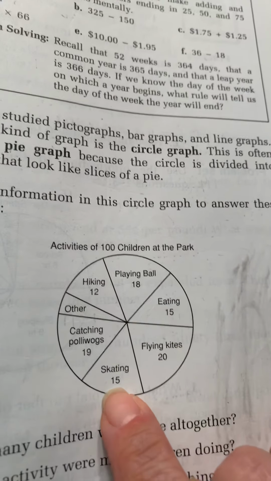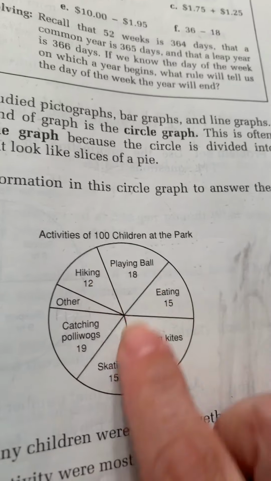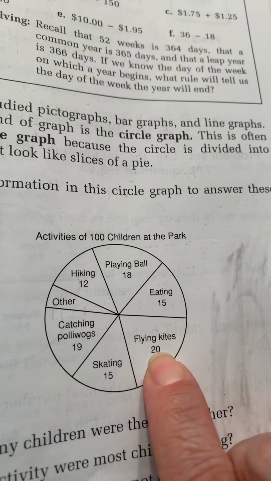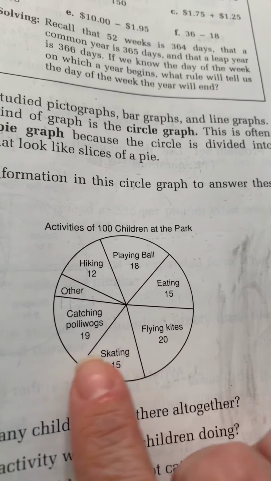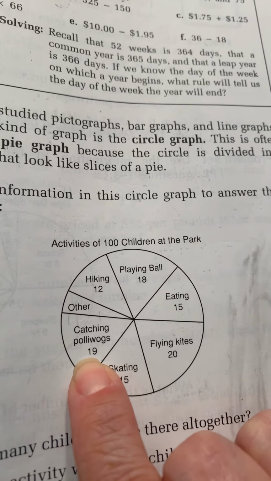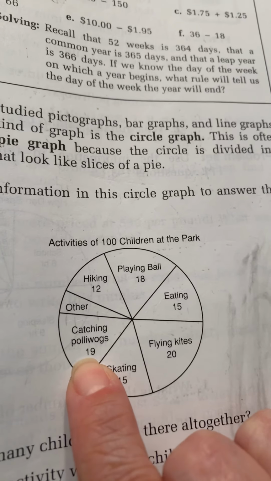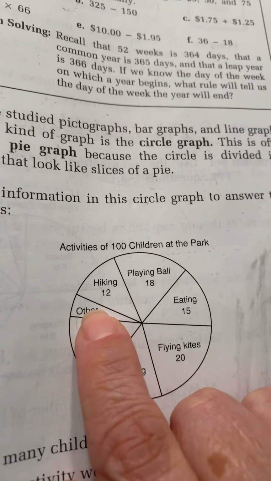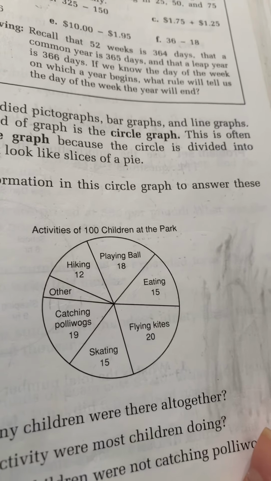And 15 plus 15 is 30, so that's 60. Plus 20 is 80. Plus almost 20, 80 plus 19 would be 99. So other then would be 1.